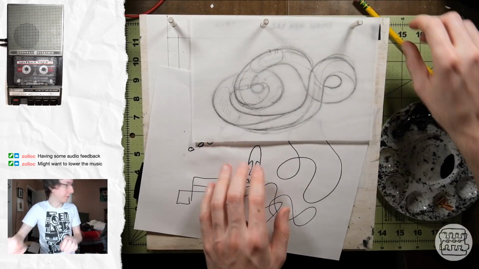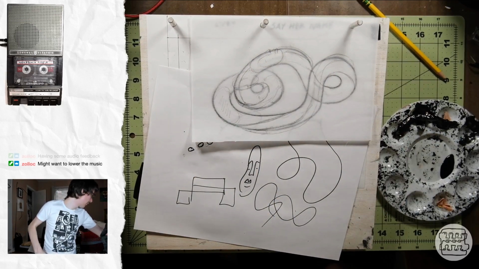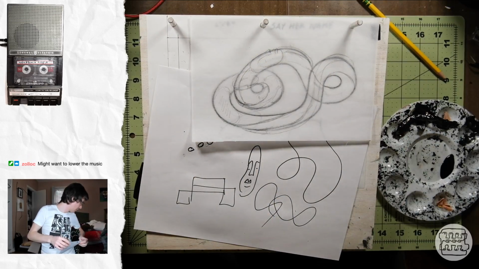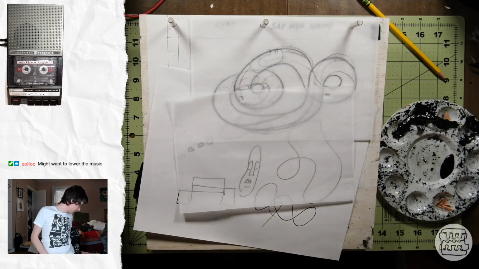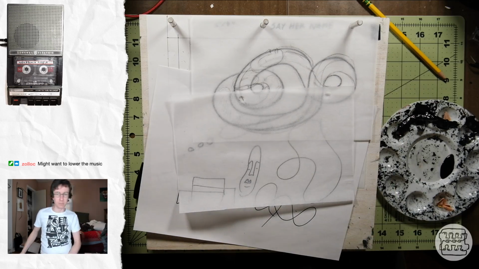Okay, I'm gonna redo this outline to express. Lower the music. Okay. Well, I'm running it off of this little tape player.